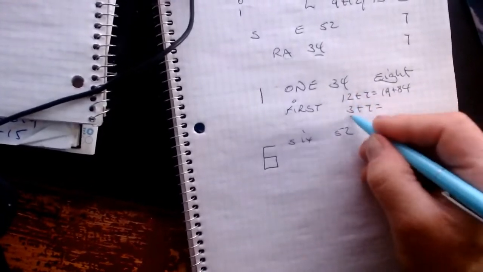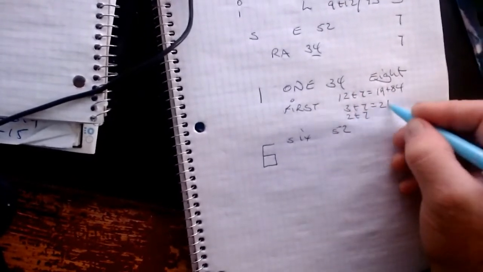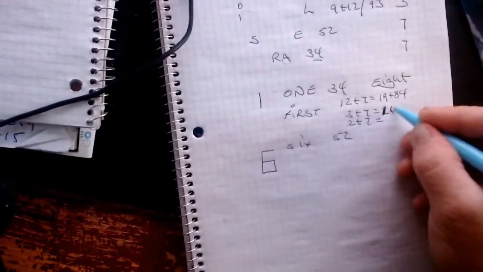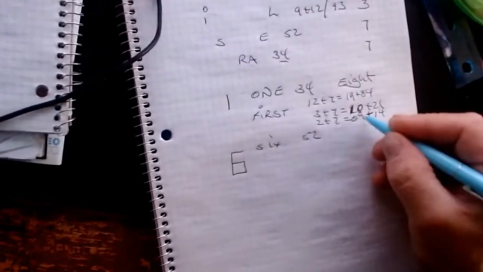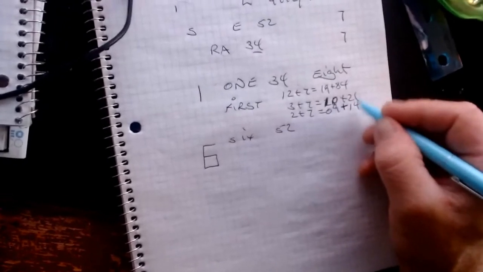equals 3, 1 times 2 equals 2. This one will be 21, and this one will be 10 and 21. This one is going to be 0, 9, and 14. Do notice that 14 and 21 explain the cube itself. The total cube dots are 21.